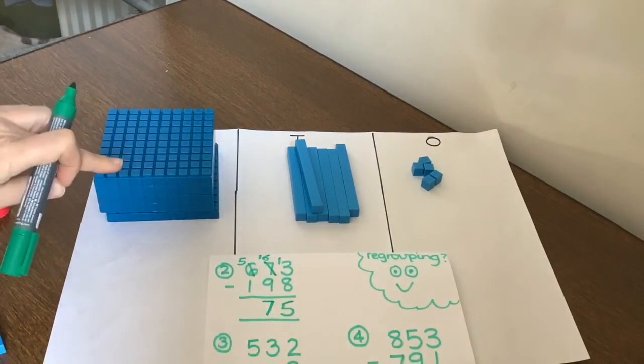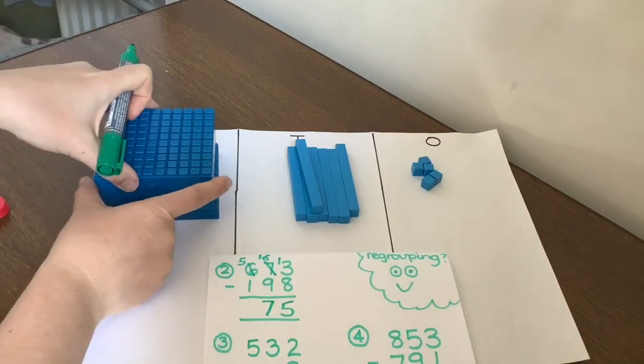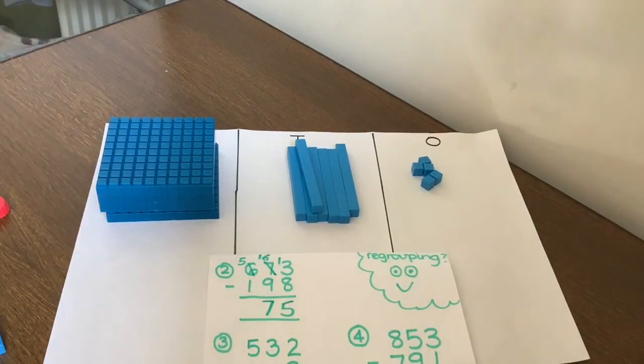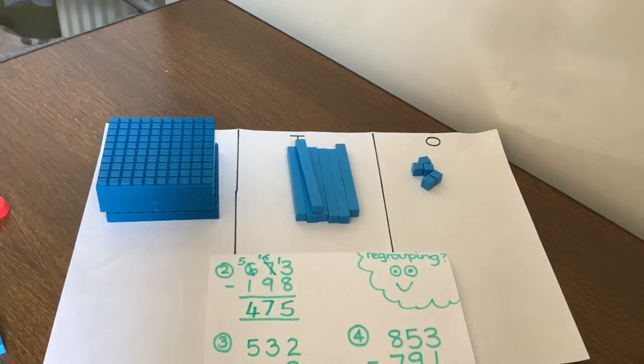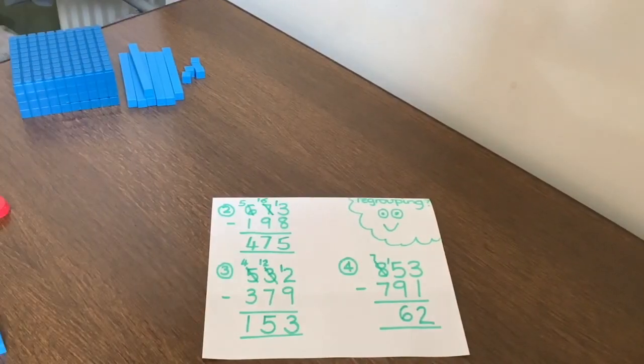And then I have 500. I need to subtract 1 of those hundreds. There's one of our hundreds. So the answer is 475. And there's the last 2.